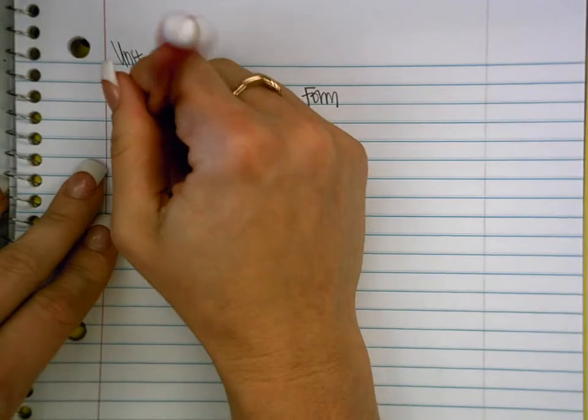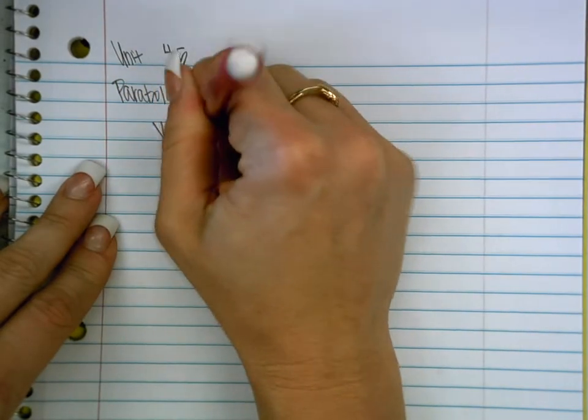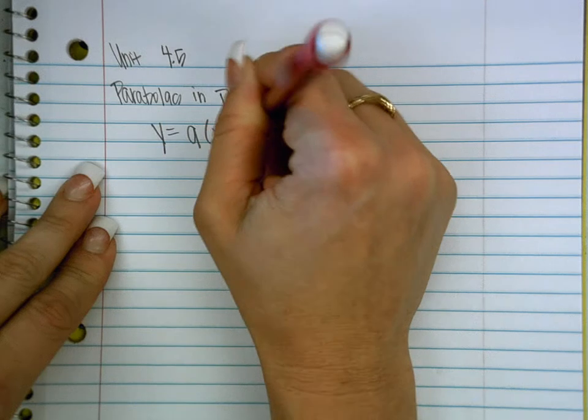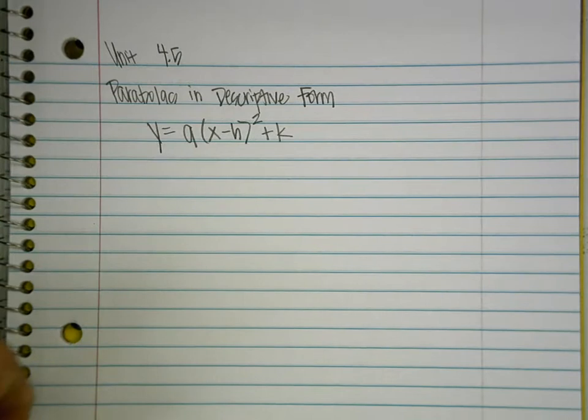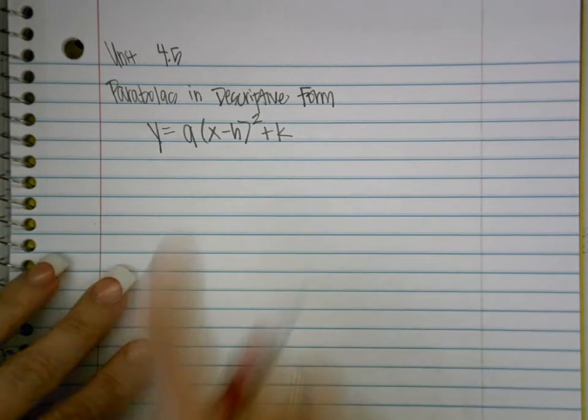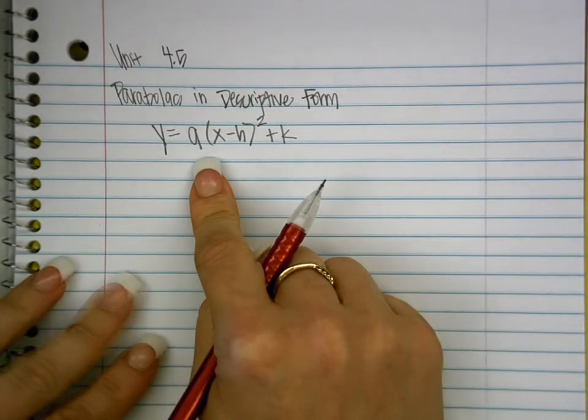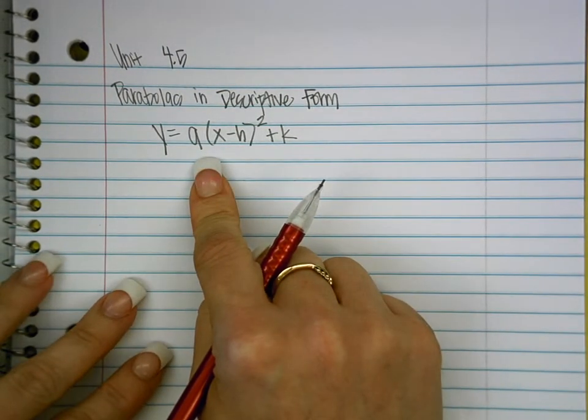Okay, so a descriptive form parabola is written in y equals a times (x minus h) squared plus k form.